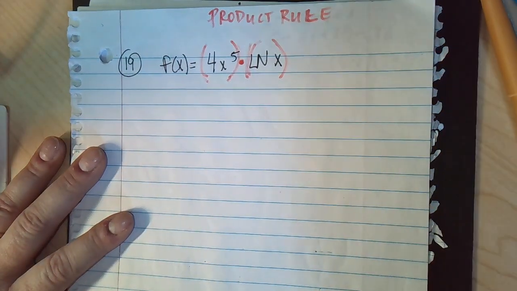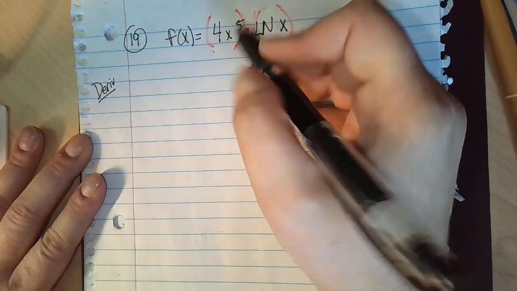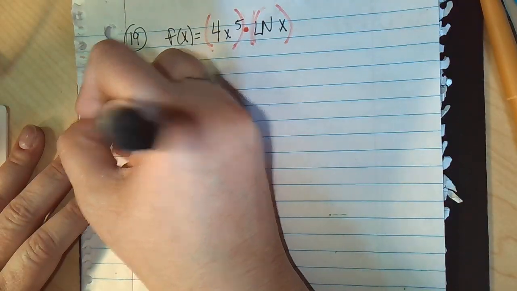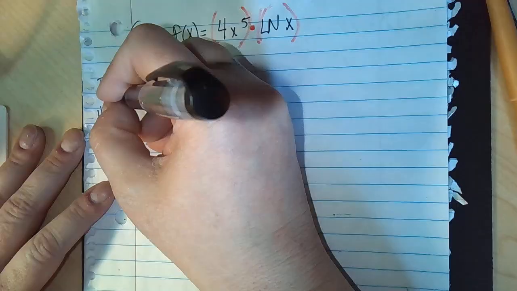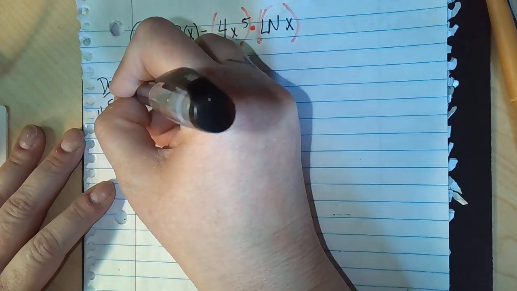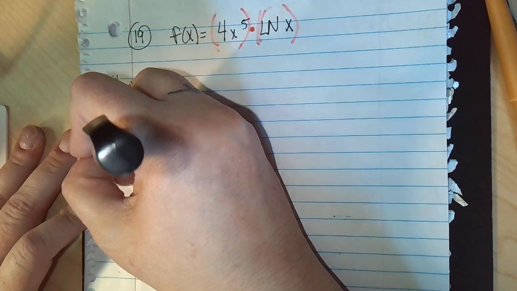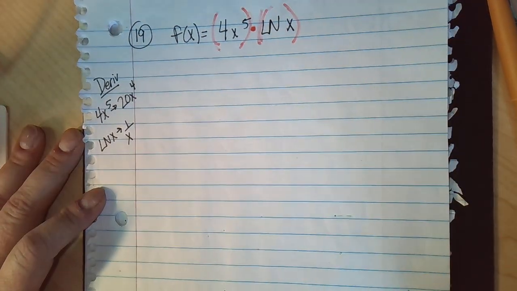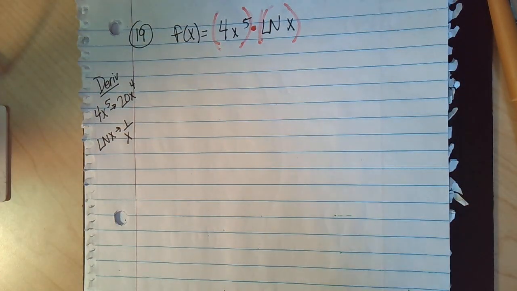Okay, let's just real quick find the derivatives of just singles. So like this 4x to the 5. What's the derivative of that? The 5 comes down in front and makes 20. Subtract 1 from the exponent, get a 4. Okay, what's the derivative of this ln x? Well, we went over that. It's 1 over x. All right, now that we figured out the derivatives, let's use that product rule.